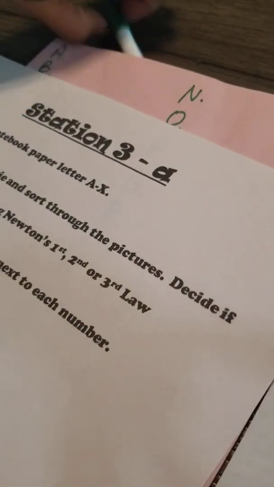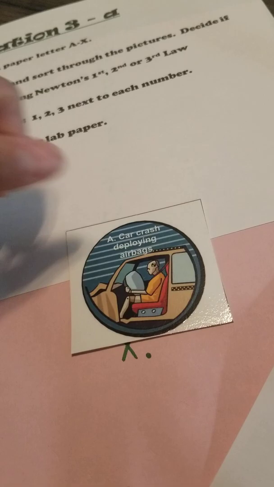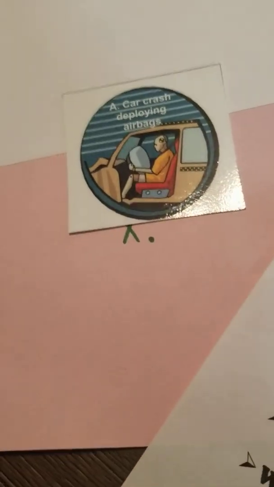Okay, so let me go ahead and get those cards ready. I'm going to put them right here in front of you. It's going to be a little quick, so if you need to, then you pause it so you can decide if it's a first, second, or third law. Okay, here are the pictures. Let me move the camera down a little better.